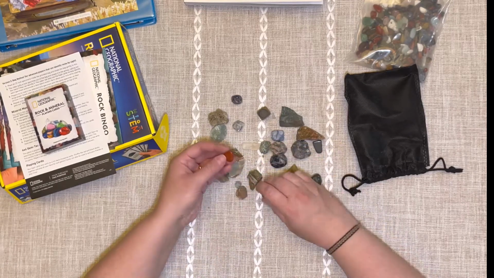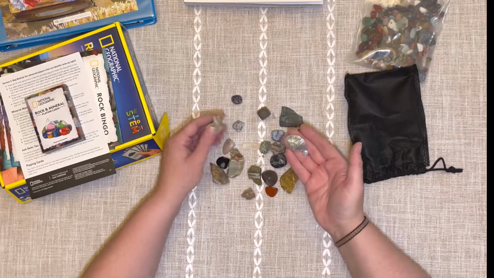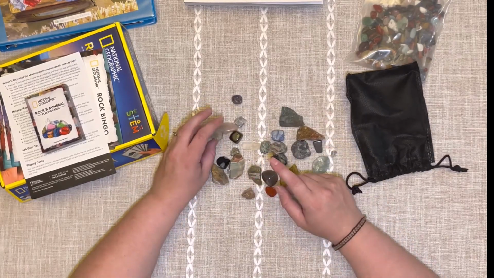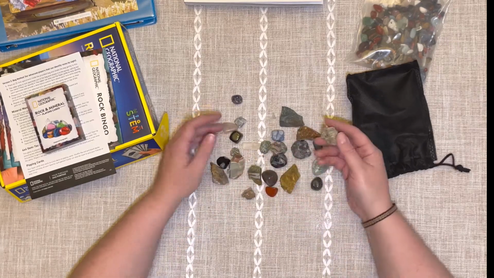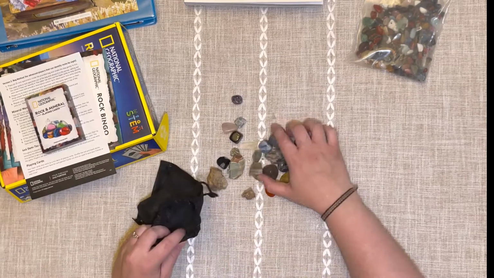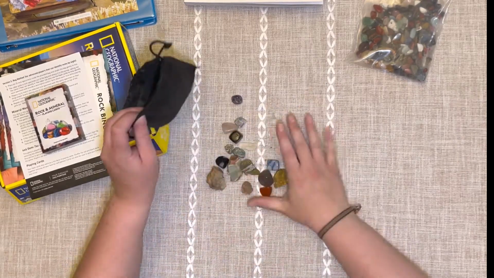Some are polished, some are not, but there are quite a bit in here. So this is great. Even though we've got the Rocks and Minerals kit from the other one, this is an even larger variety. And so we will definitely use those.